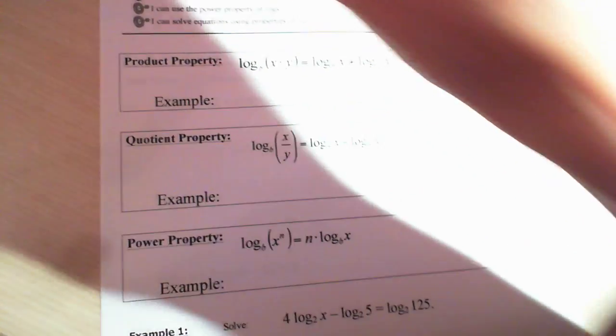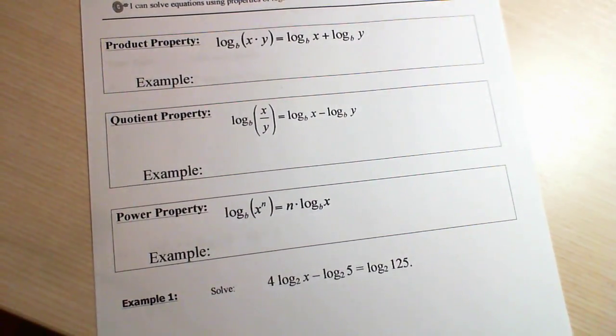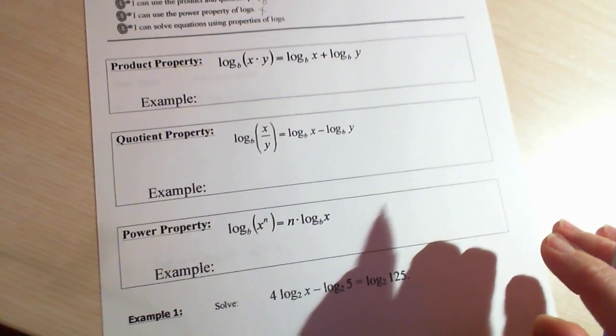I have to put a stapler on my paper there to hold it, and I'm trying to get rid of the glare from this light. There we go, that's a little better.